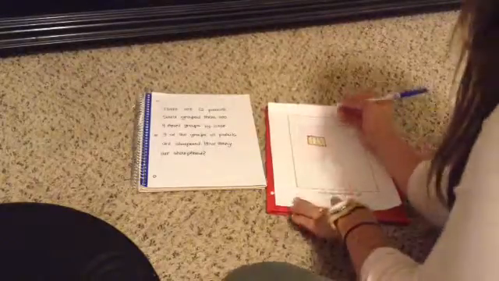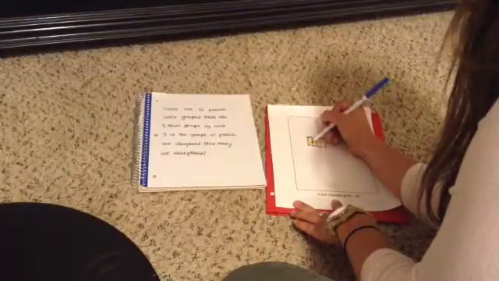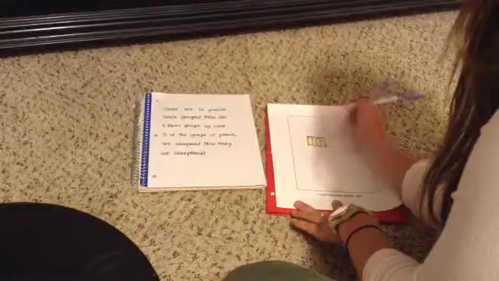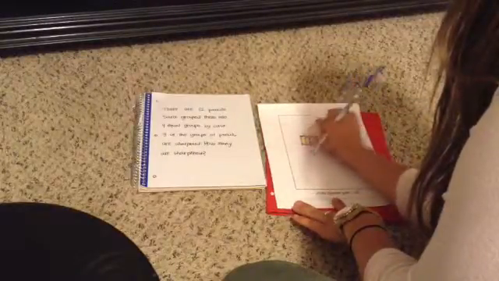Let's find how many pencils. 1, 2, 3, 4, 5, 6, 7, 8, 9. 9 of the pencils are sharpened.